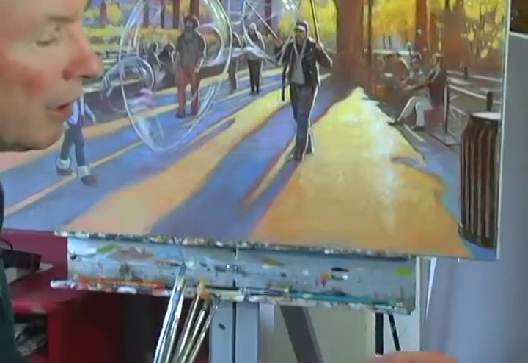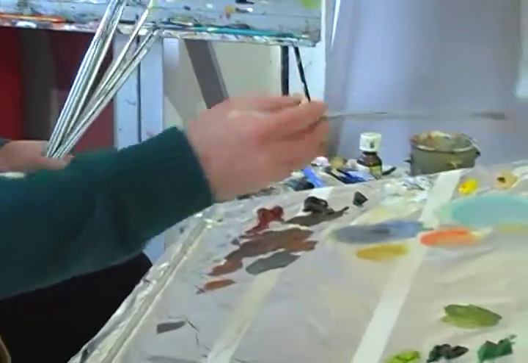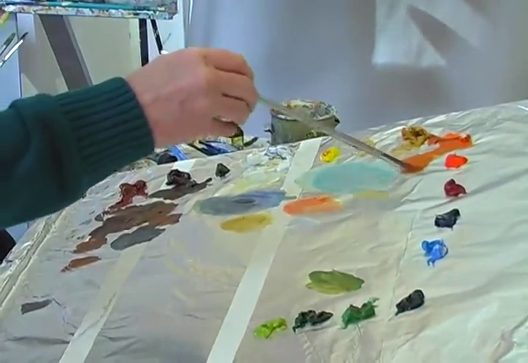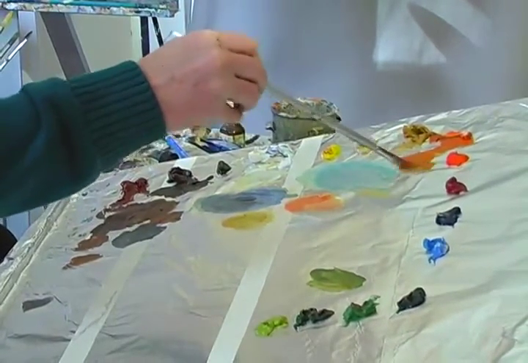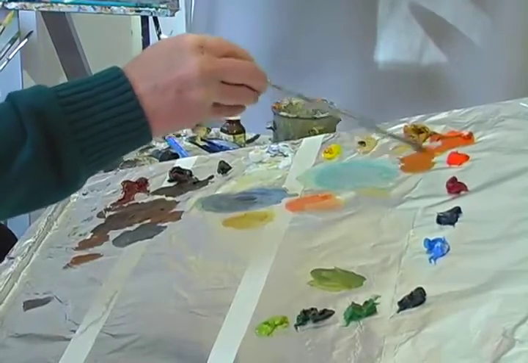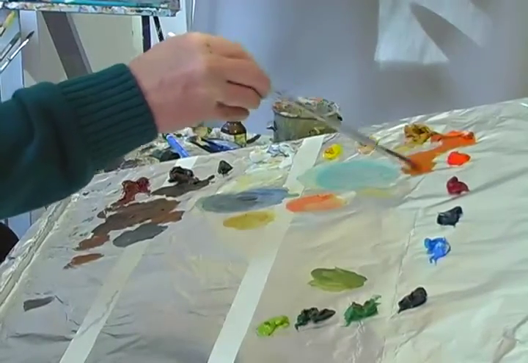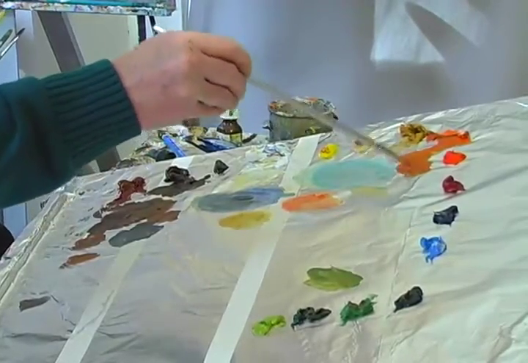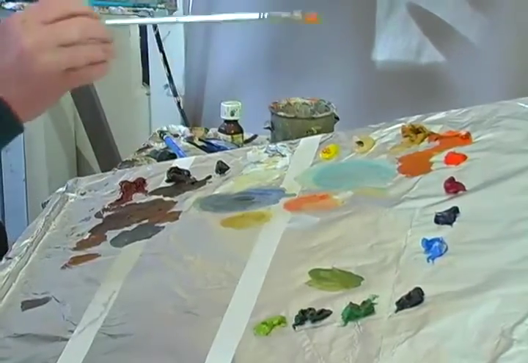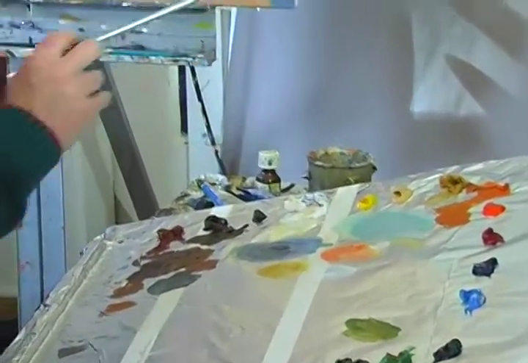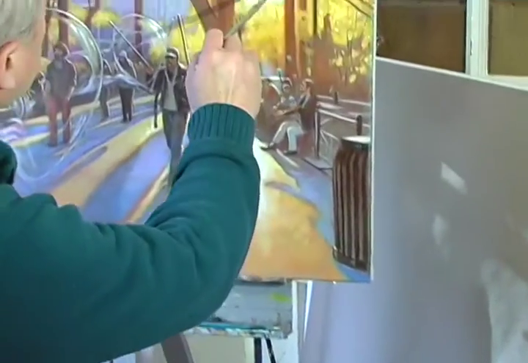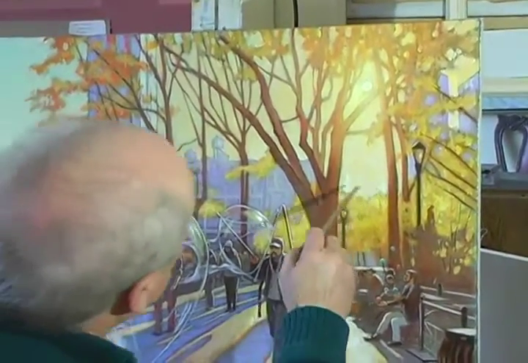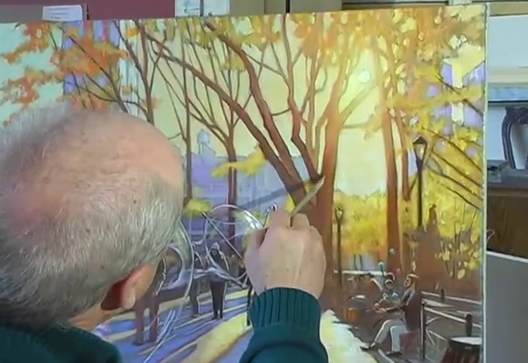If you want to move down to my palette here, you can see this orangey color that I'm mixing up. It's got a little bit of cad yellow, and this is cad red here. So it's kind of a rust color that I've mixed here. I'm going to go back to my painting now and test this out and see how it looks. And I think that's just about what I wanted.